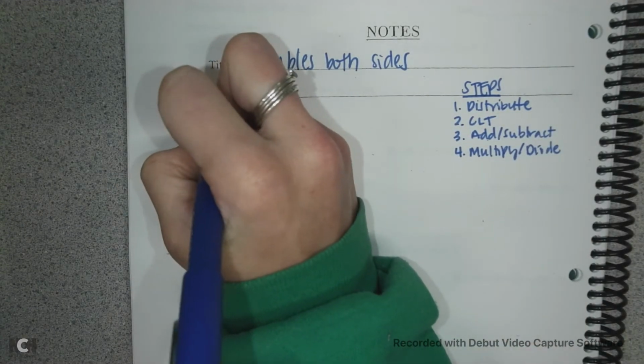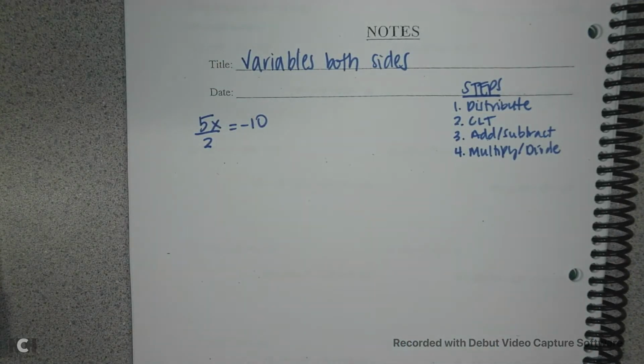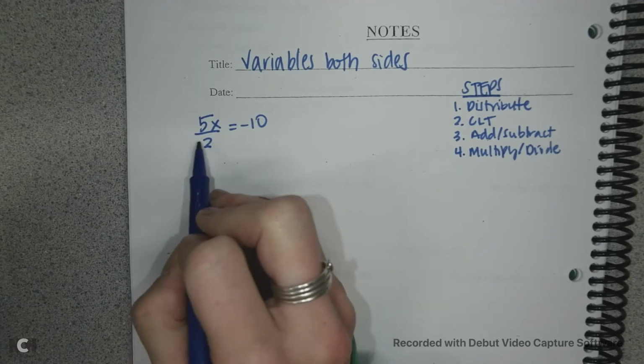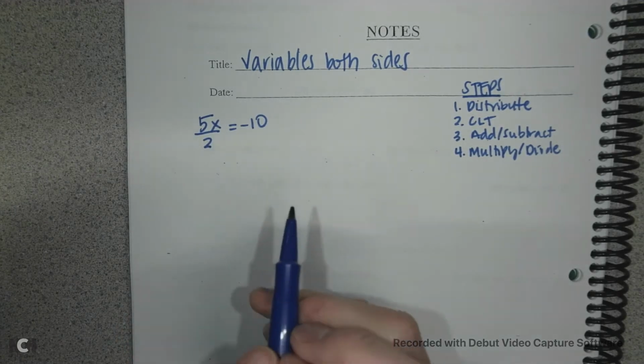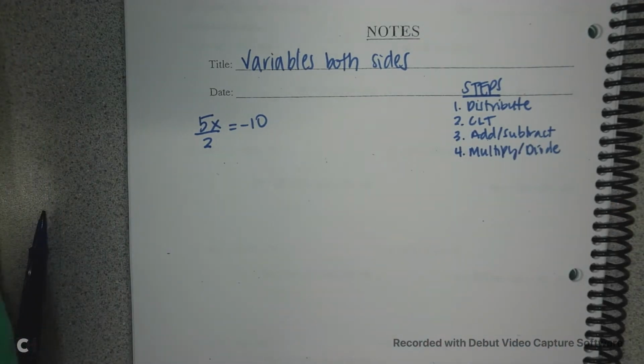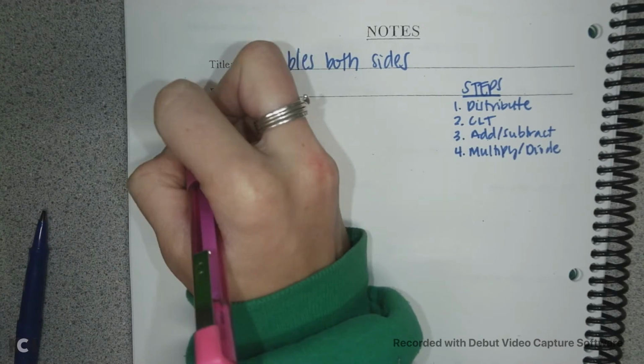Okay, so let's do some examples together. We're going to start off with some basic things and then kind of progress just so that we can see how it changes from variables on one side to variables on each side and what that looks like. Okay, so here I can't distribute. I don't have any like terms, so we're going to look at adding and subtracting. But adding and subtracting doesn't work when your variable is in a fraction.